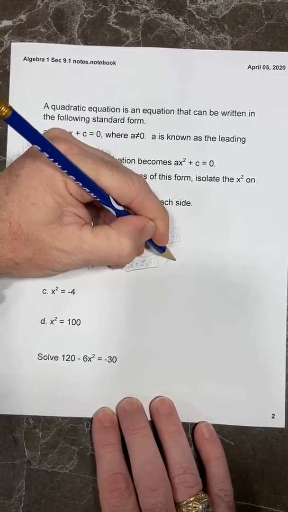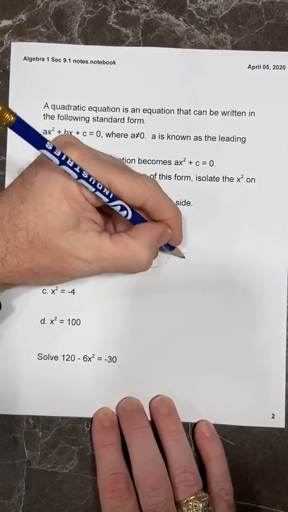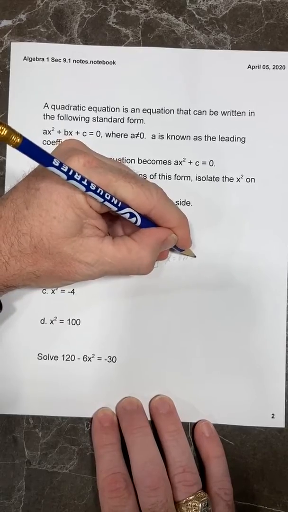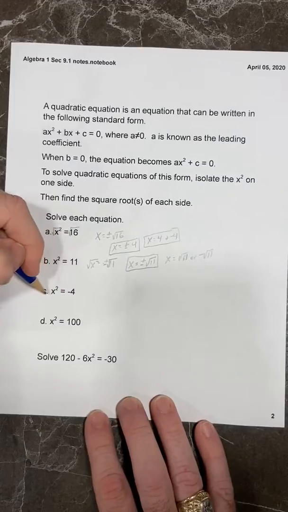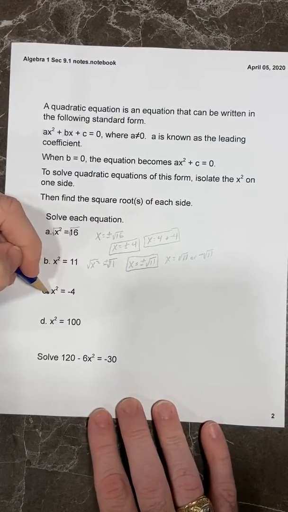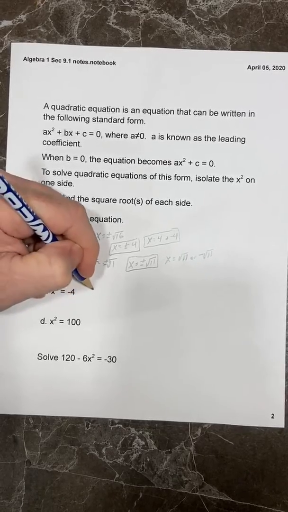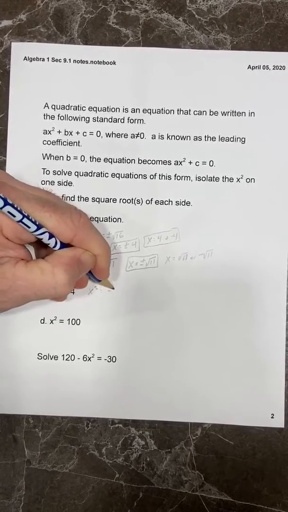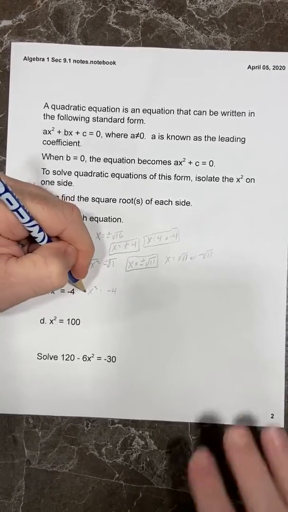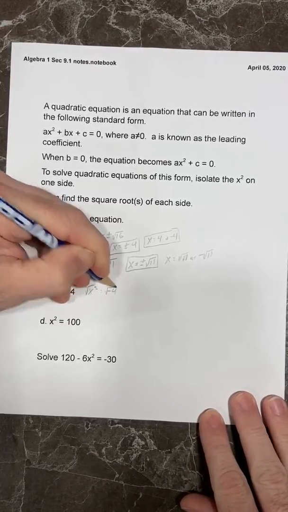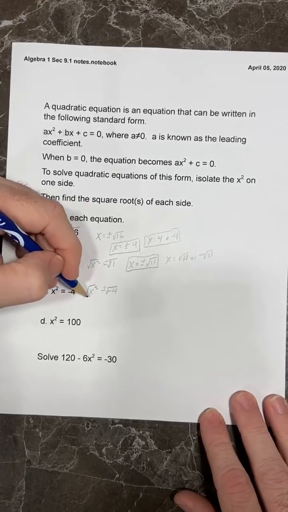Or you could say x equals the square root of 11, or the negative square root of 11. All right, x squared equals negative 4. So in this case, when I go to take the square root of both sides, plus or minus in front of that square root when I take the square root of negative 4.